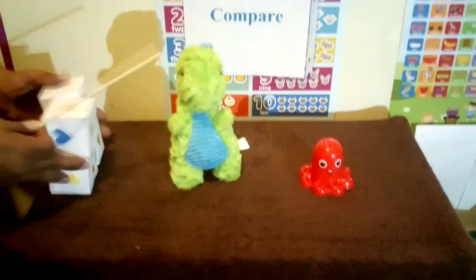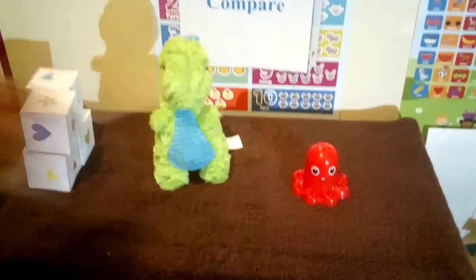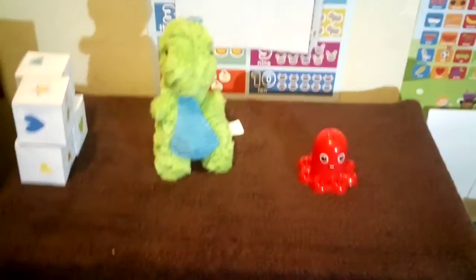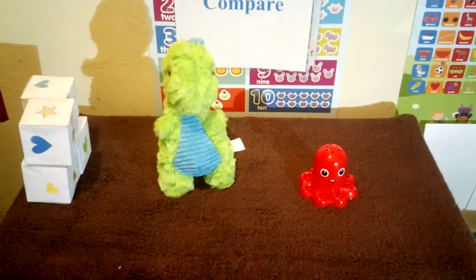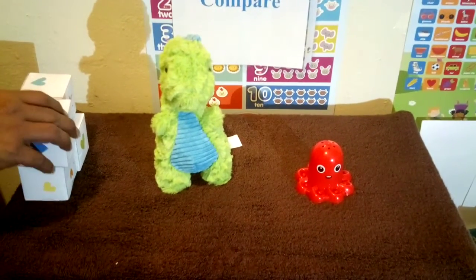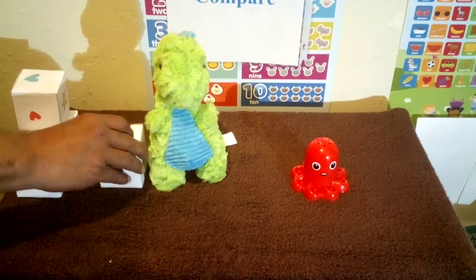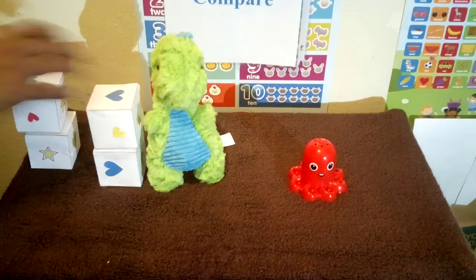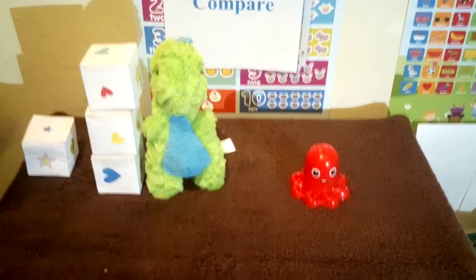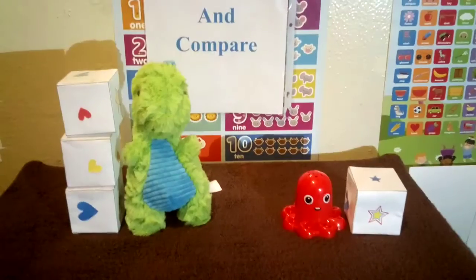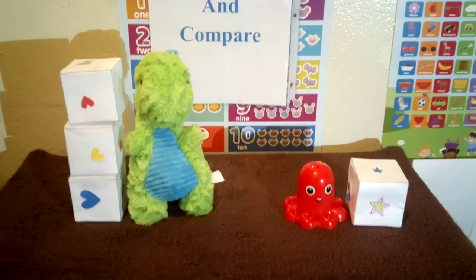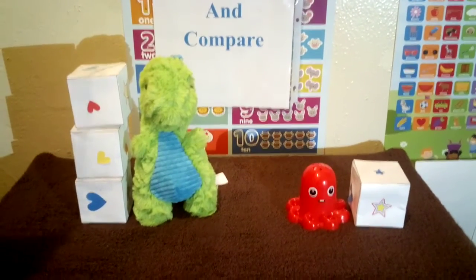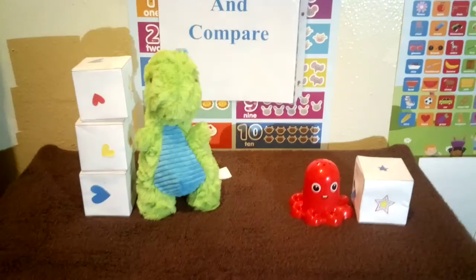I have Donnie the dinosaur right here, and the octopus, and one octopus. I can measure how high they are by stacking blocks up. Donnie is 1, 2, 3 blocks high, and the octopus is 1 block high. That means that Donnie is taller than the octopus.